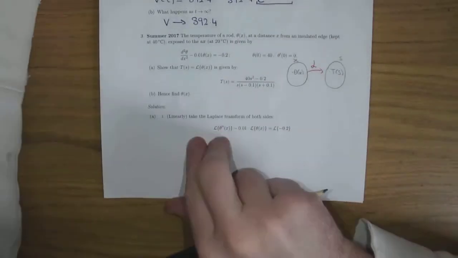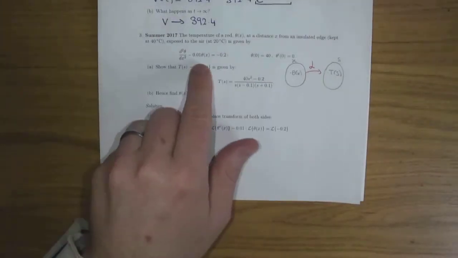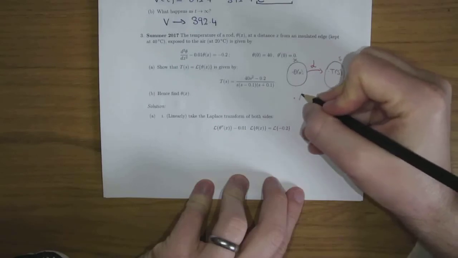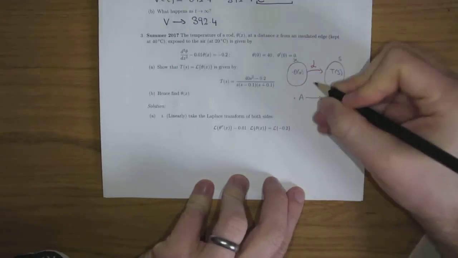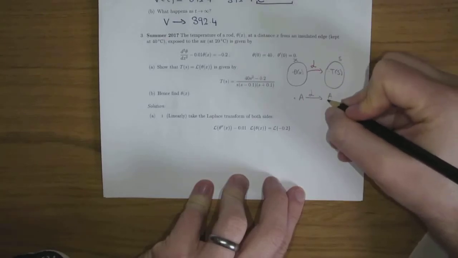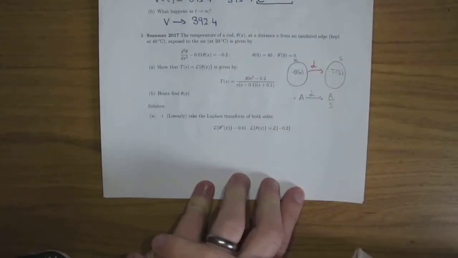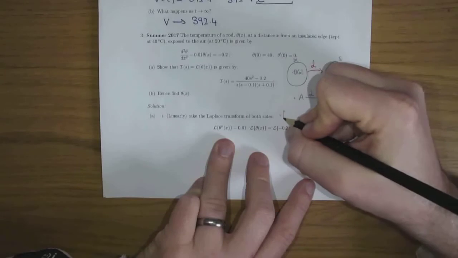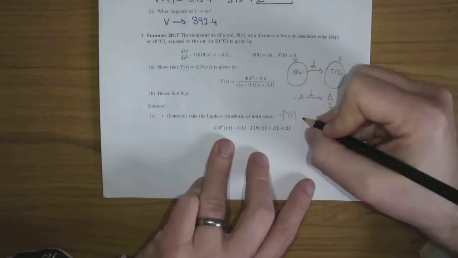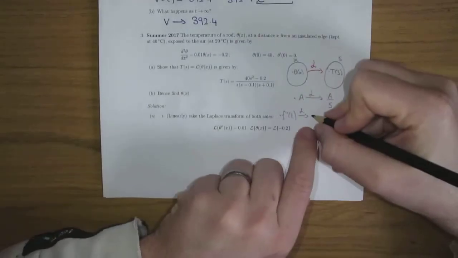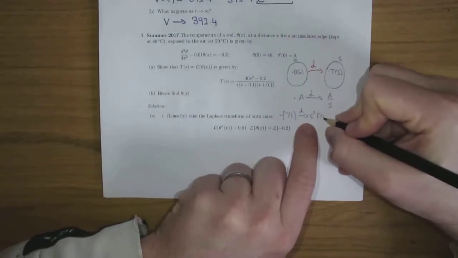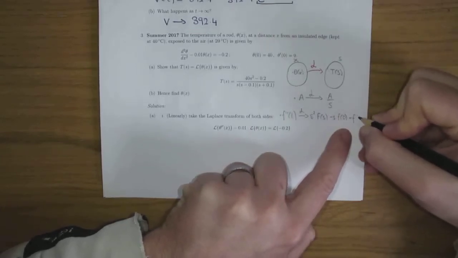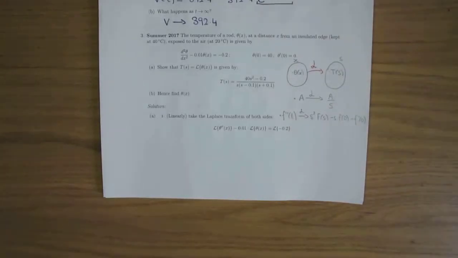And the other things we could write down at this point: we know theta of x is going to be sent to big T of s. We may as well write down that a constant a is going to be sent, by the Laplace transform, to the constant over s. And the other formula that's relevant here is what happens to a second derivative. The formula that you see in your big tables is that the second derivative of a function is sent to s squared big F of s minus s times little f of 0 minus f dashed of 0. So these are what we're going to use down here.